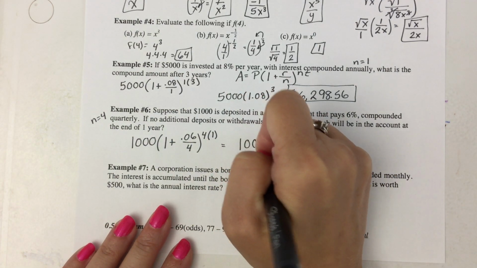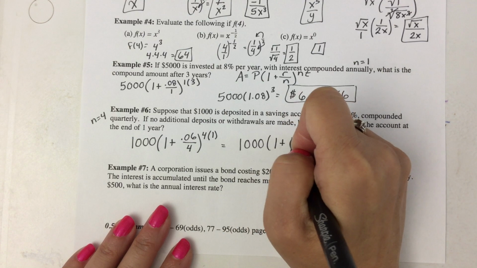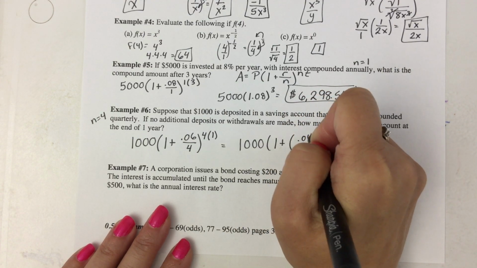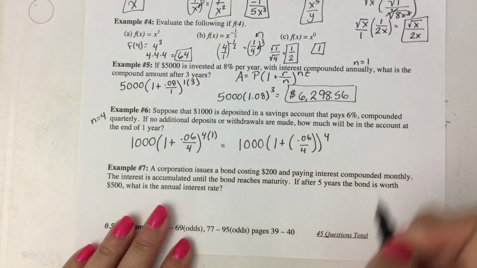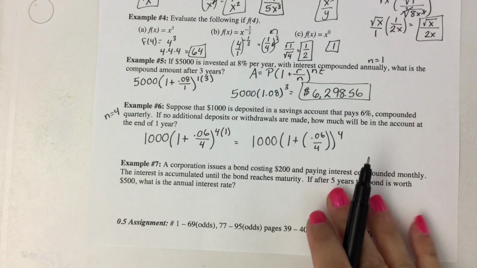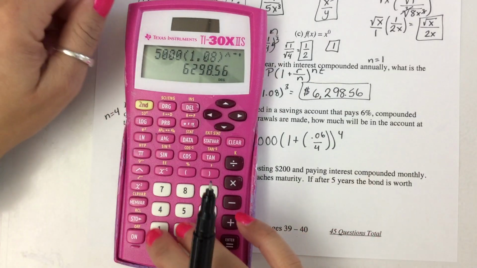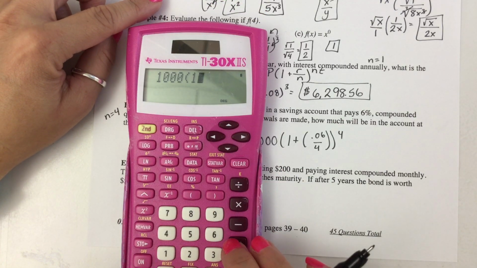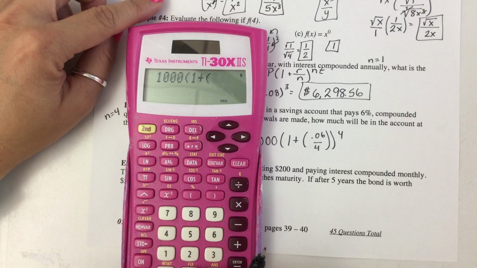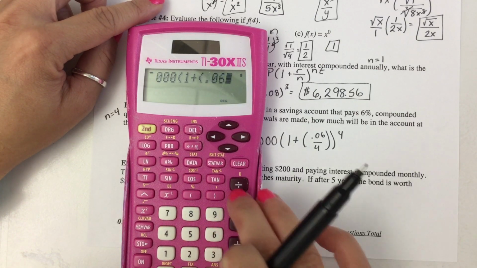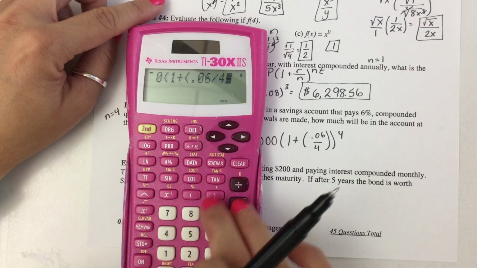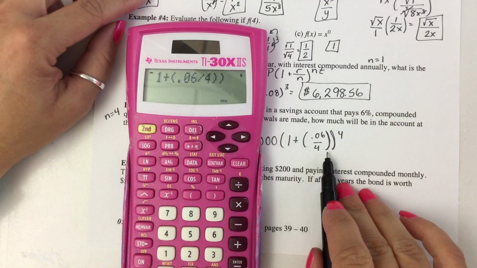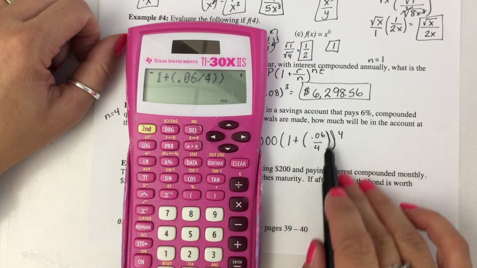When you put this in your calculator, it's 1 plus, you need to open a separate set of parentheses. Okay, so I'm going to go ahead and show you how to do this. So I have 1,000. Open a parenthesis, 1 plus. Now open a parenthesis. I need to take 0.06 divided by 4, close it, close it. The reason why you need to close twice is because one of your parentheses is closing your division.